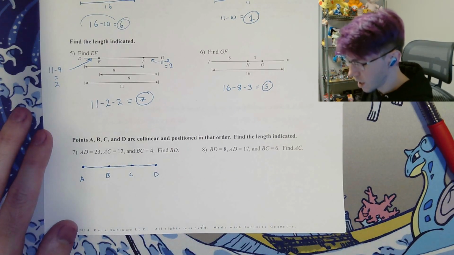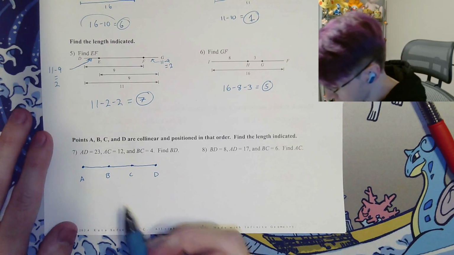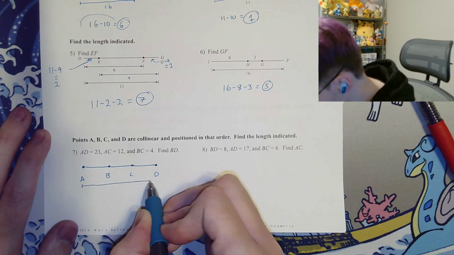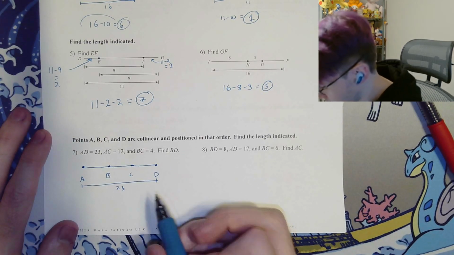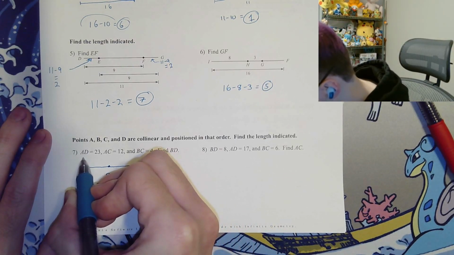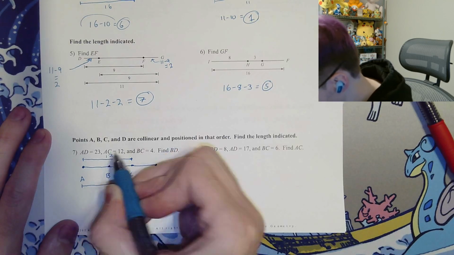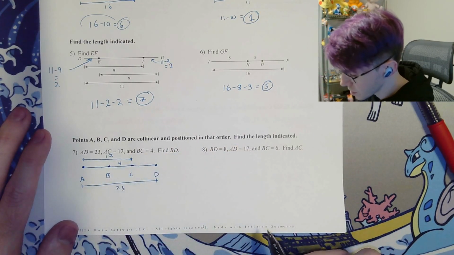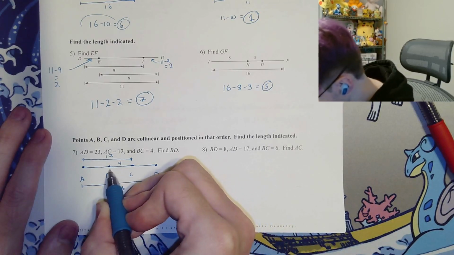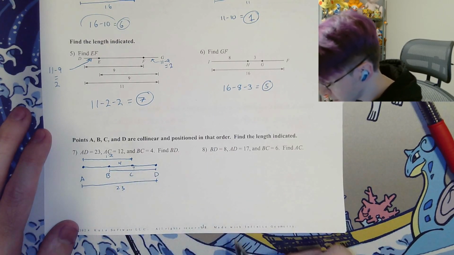There it is. A, B, C, D. So we have AD is 23, so that's the entire length of the whole line is 23. Then we have AC is 12, so I'm going to do this one above. So this part here is 12. And that means that we're told that BC is 4, and we need to find BD. So it wants us to find this length here, question mark.